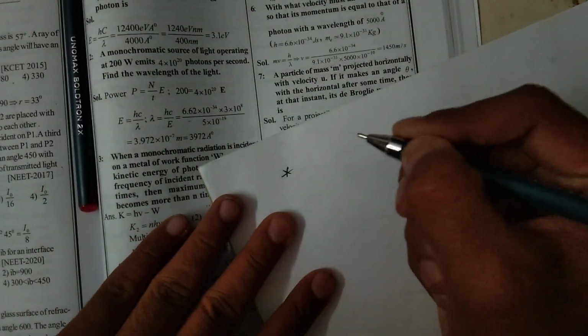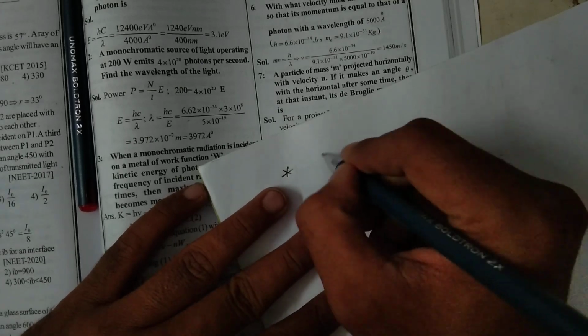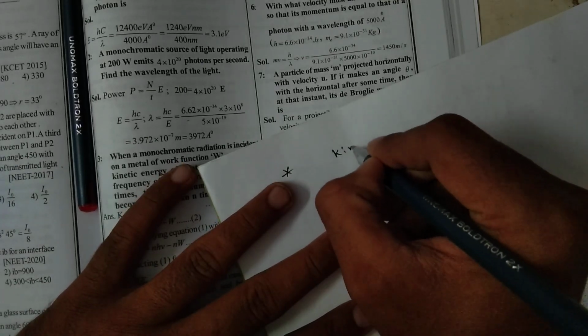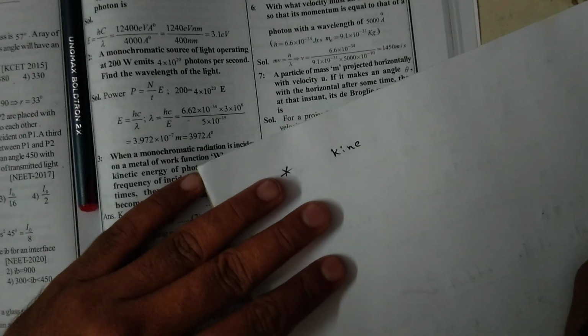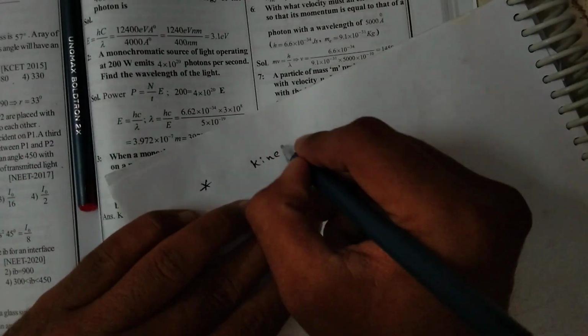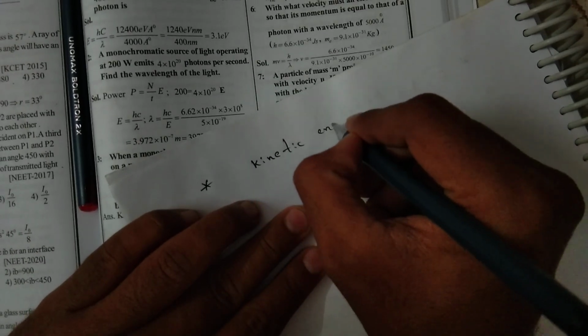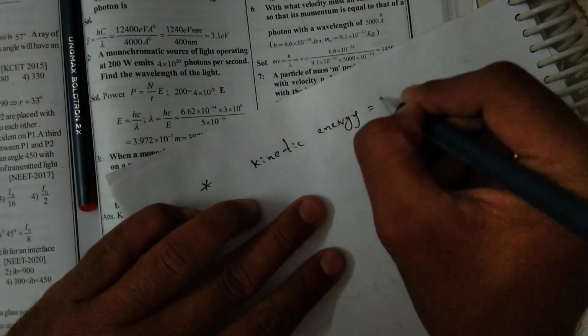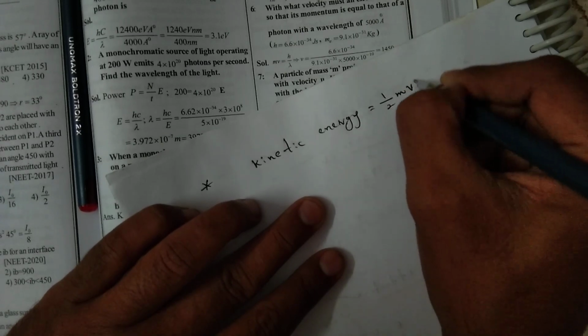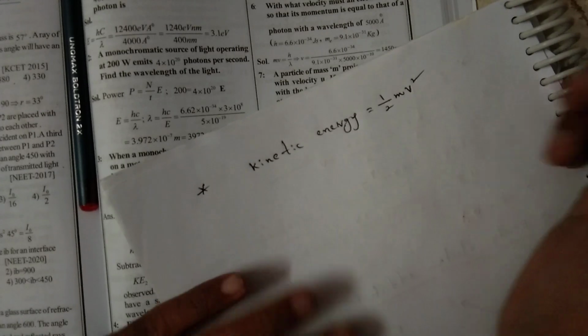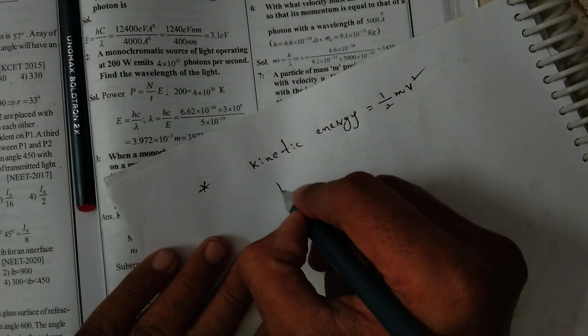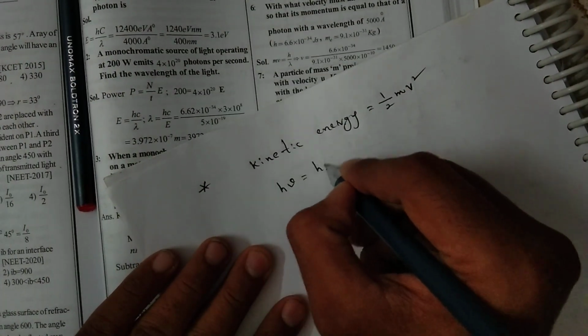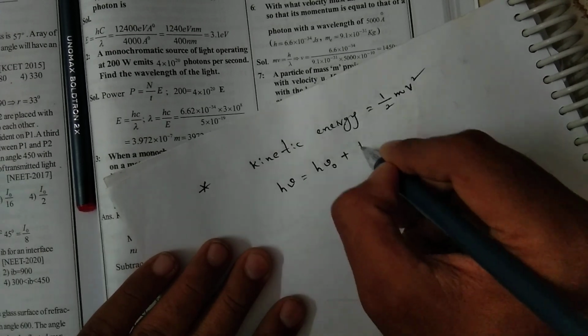So in this again I am taking further one. Once I considered the kinetic energy, as you know that kinetic energy is equal to half mv square. Now H nu is equal to H nu naught plus Ke.